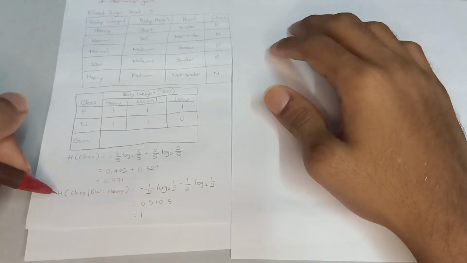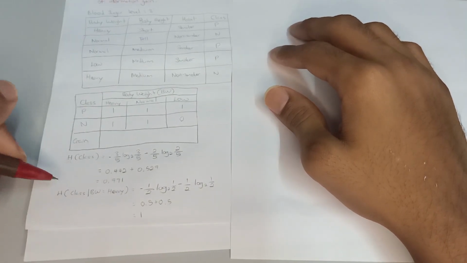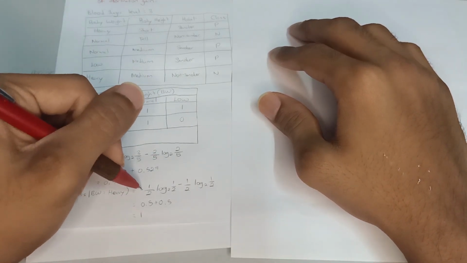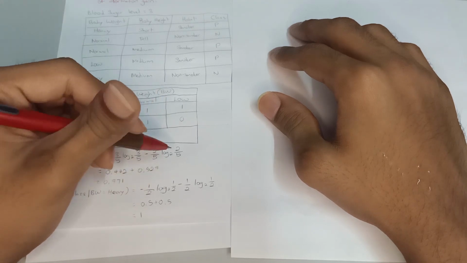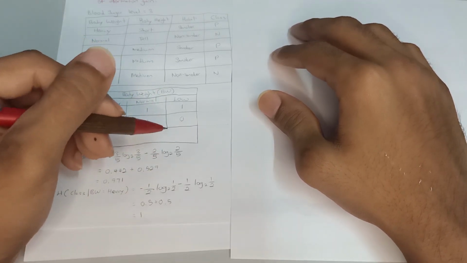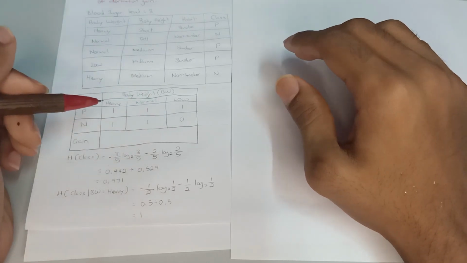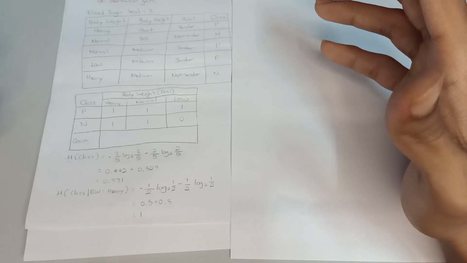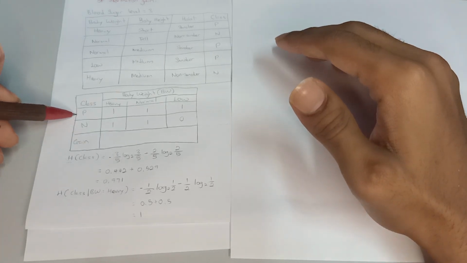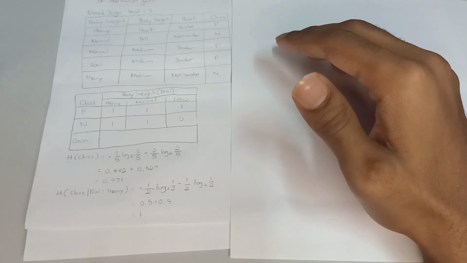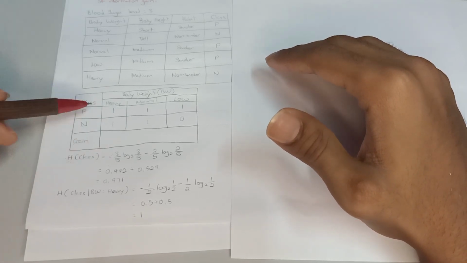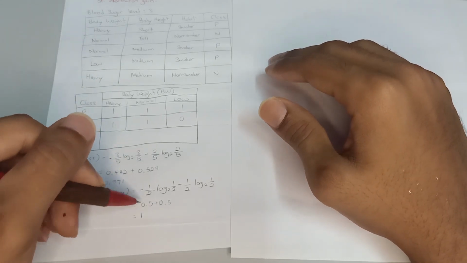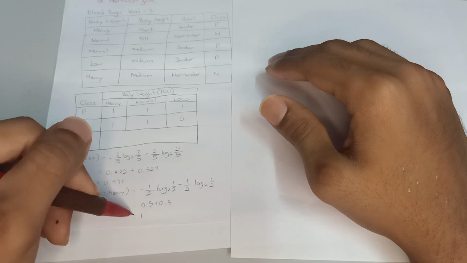Second thing, you are going to settle the H class for body weight equals heavy. We are going to find it. Negative 1/2 log 2 1/2 minus 1/2 log 2 1/2. Can you see the usefulness of the table I drew here? That is why I asked you to practice by doing this little table. It really helps you. After calculating, we will be getting 1.